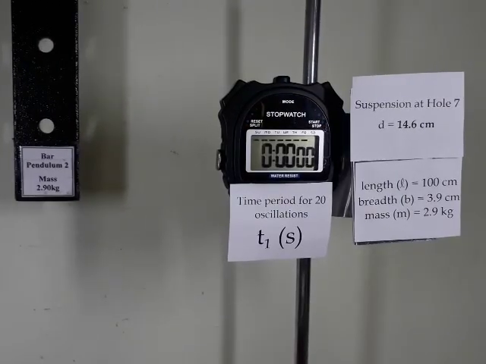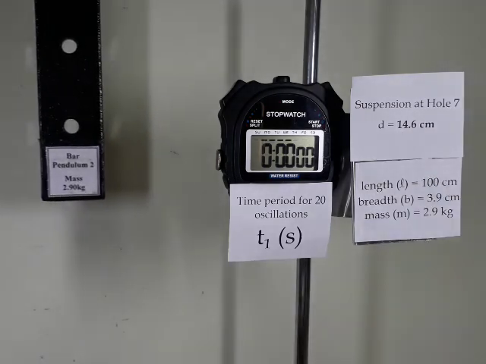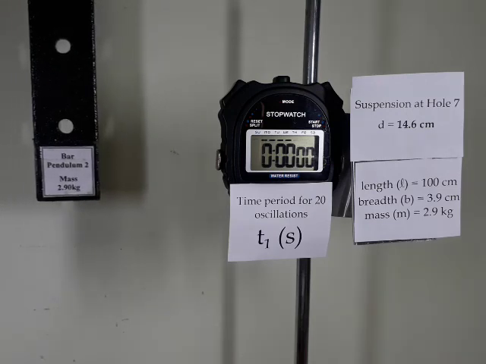Now we suspended our bar pendulum at hole number 7, where the value of D is 14.6 centimeter.